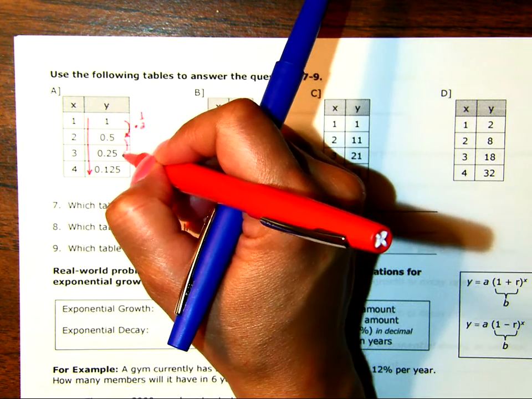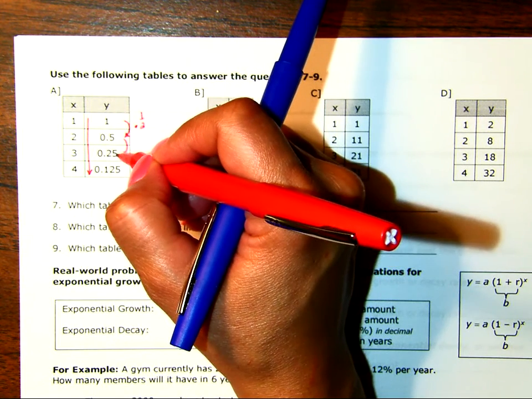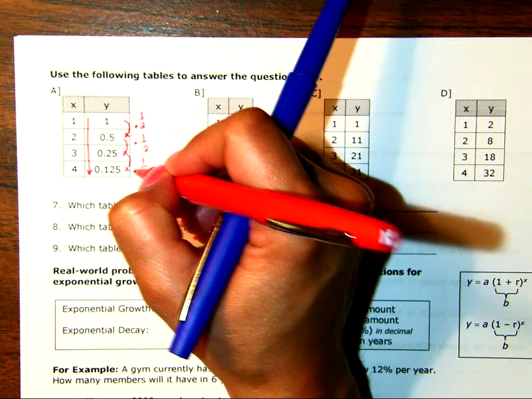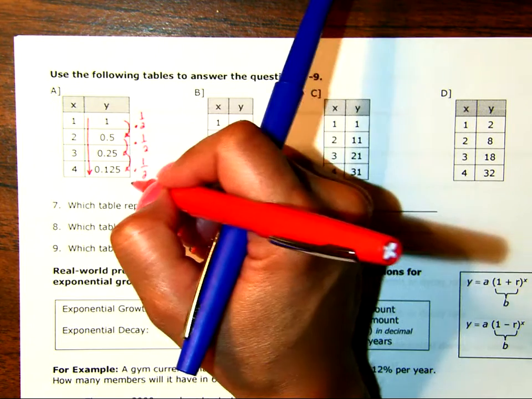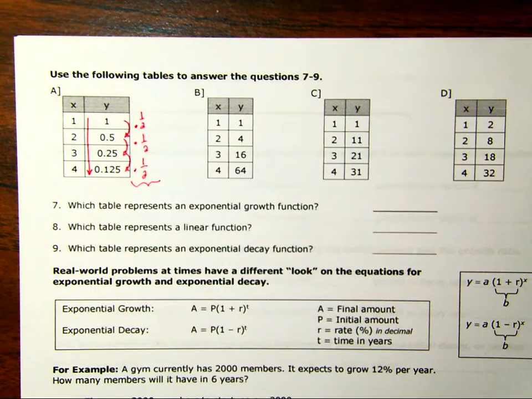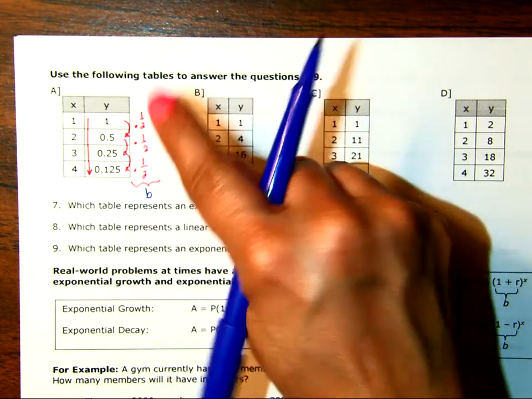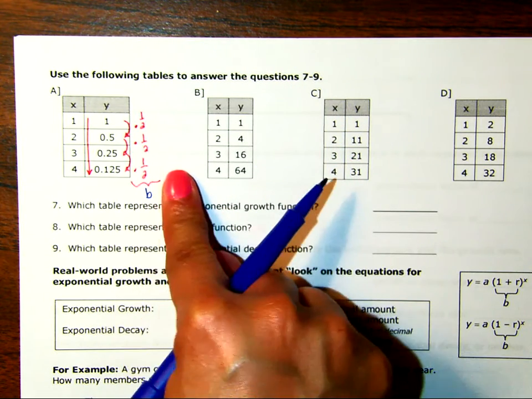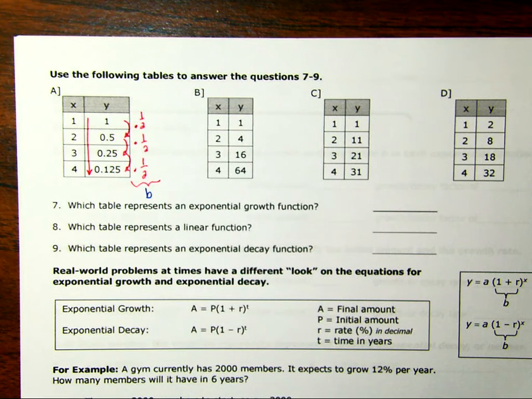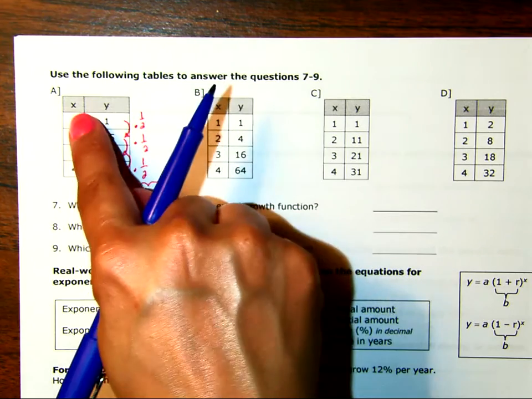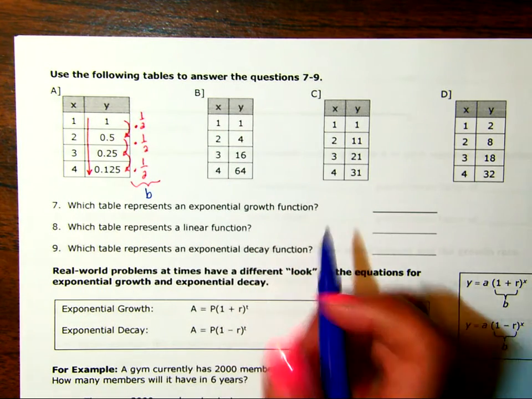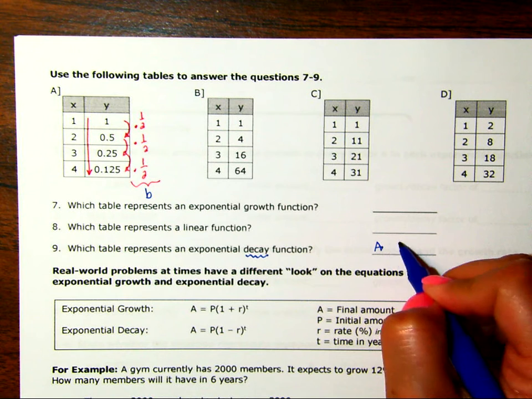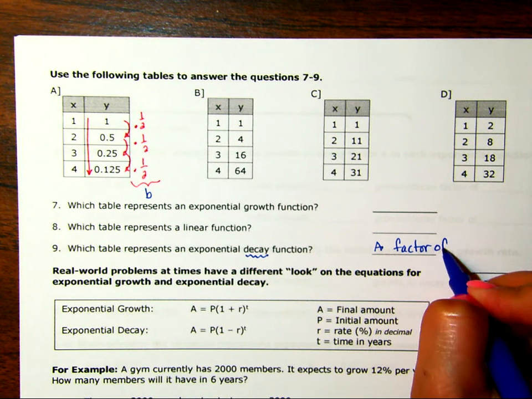Let's look at the next one. Sure enough, first you have 50 cents, now a quarter, so it's half. And then check it out one more time, but we definitely multiply by 1/2. This is your factor. The factor that's going on is your b. We notice that this b value is somewhere between 0 and 1, and that would help you determine that this is definitely an exponential decay example. So my A table really goes to number 9 because it represents my decay. So this will be my A table with a factor of 1/2.